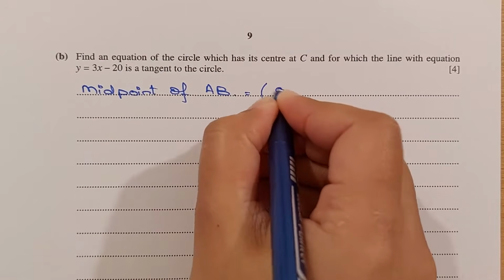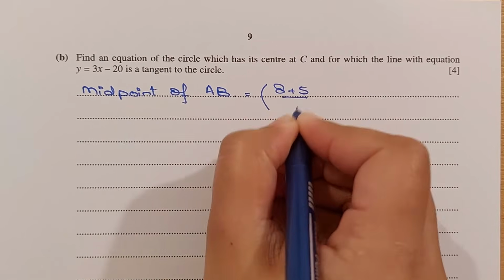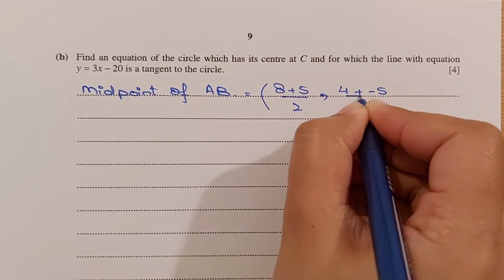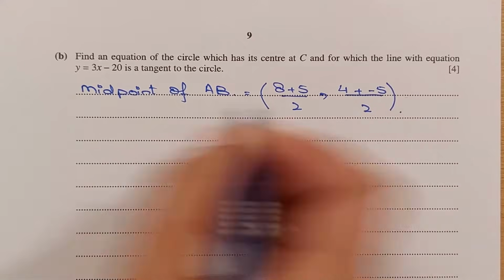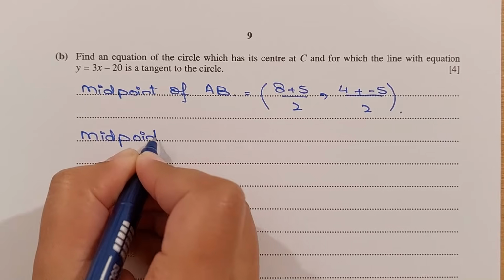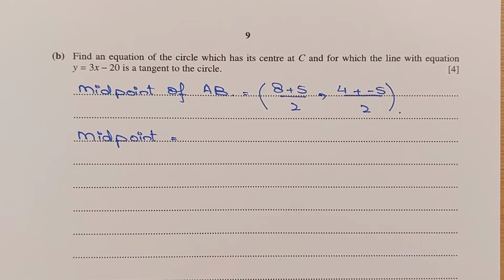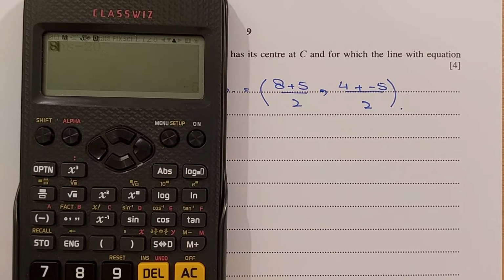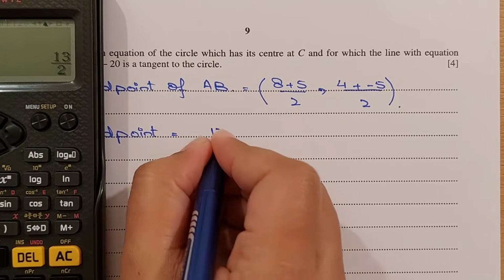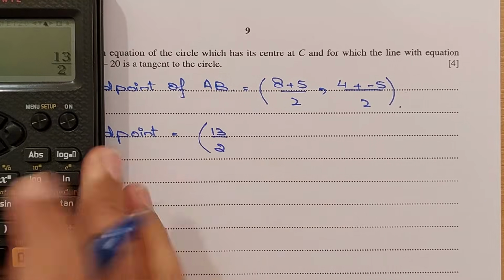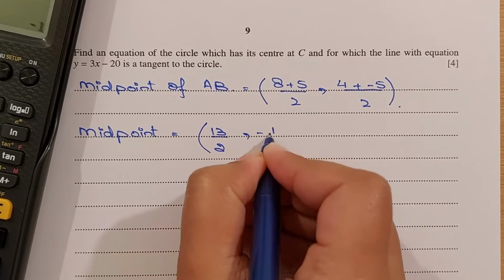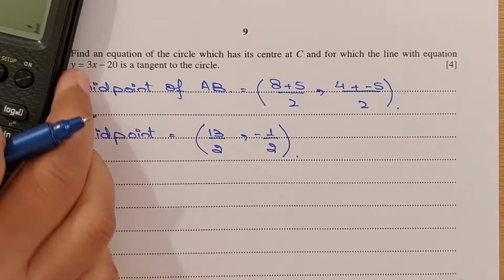x1 plus x2 divides 2, y1 plus y2 divides 2. Okay, so the midpoint is, let me simplify, 8 plus 5 divides 2, this is 13 by 2. And 4 minus 5 is just minus 1 by 2. So this is a midpoint of AB, right?